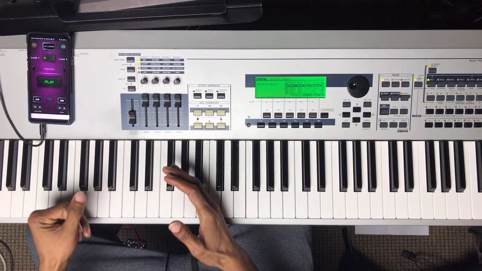Go ahead and get you this Loops by C-Dub app. Use that tempo button. Slow it down. The default tempo is 125. Slow it down to like 70 or 80. Let's see how fast 80 is. It's a little distorted.